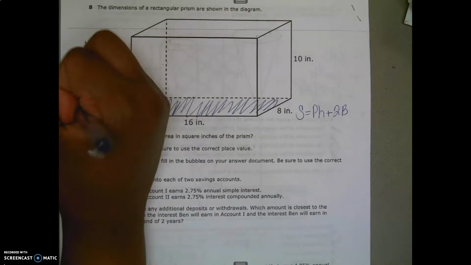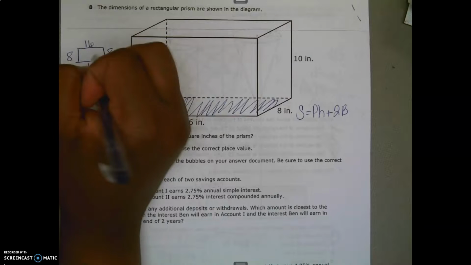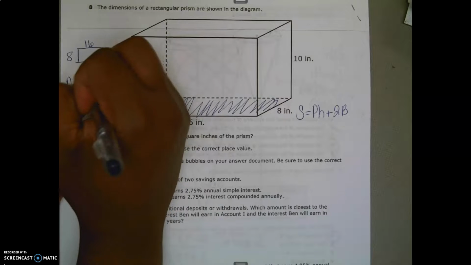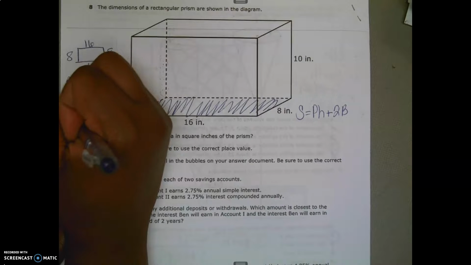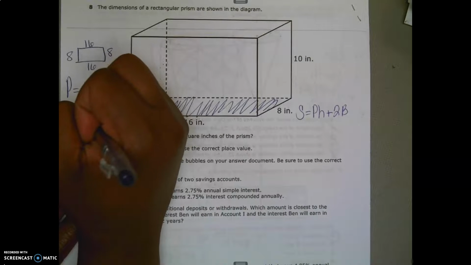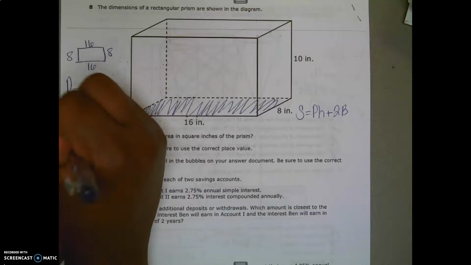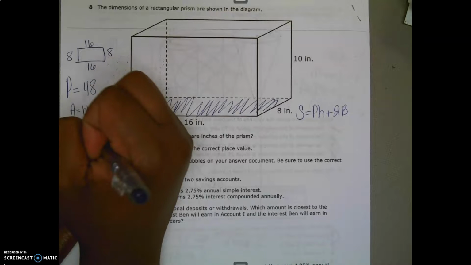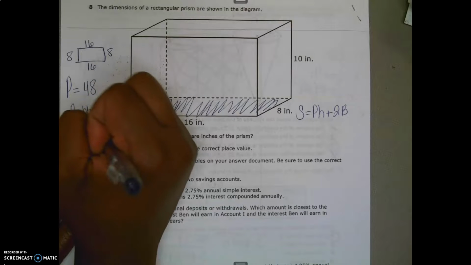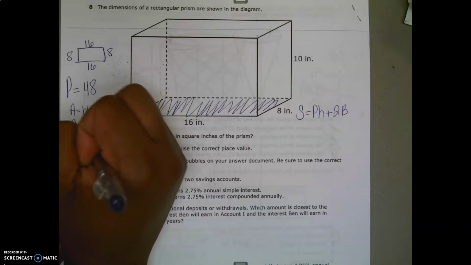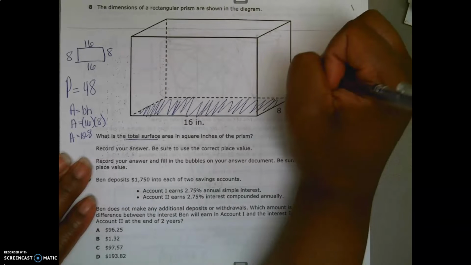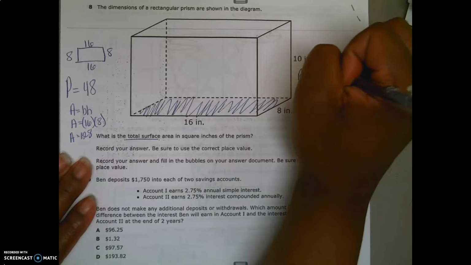To find the perimeter, I need to add all the sides, and when I add all the sides, I get 48. And then to find area of a square or a rectangle, it's base times height, which gives me 16 times 8, which is 128. So area of the base is 128.